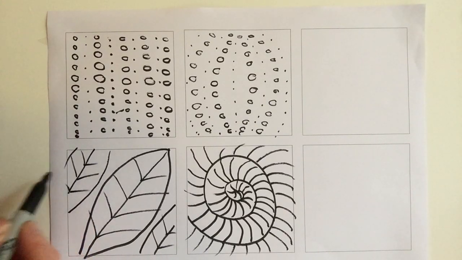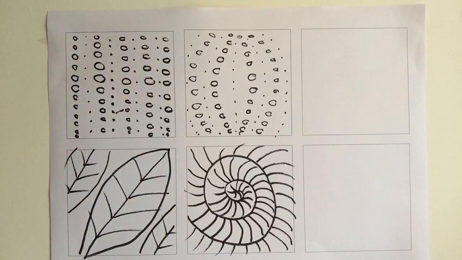Now I want you to take a bit more time than I have, because I've just done this as a quick video for you guys. So see how you go. If you can't print out your template, just draw up your own squares on some paper.